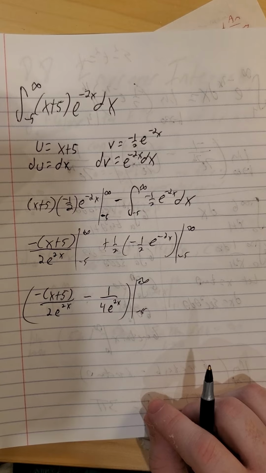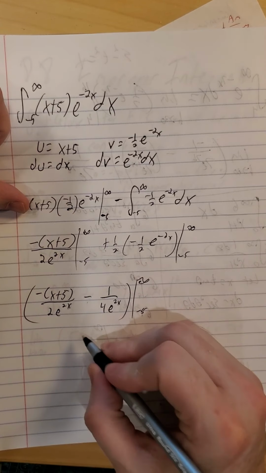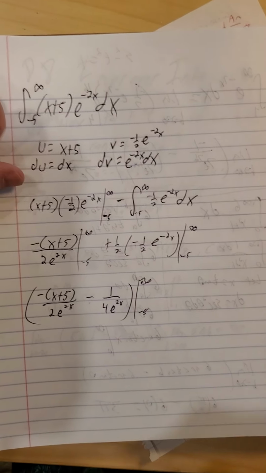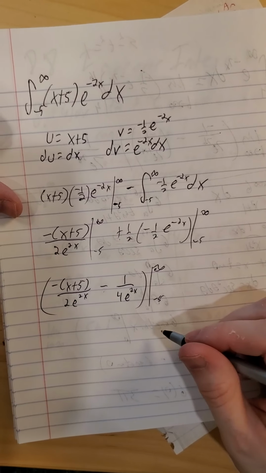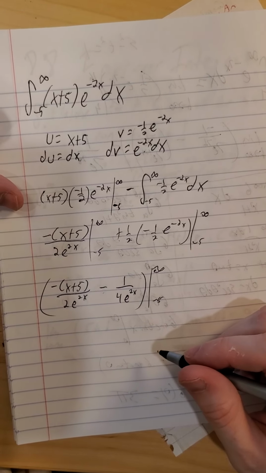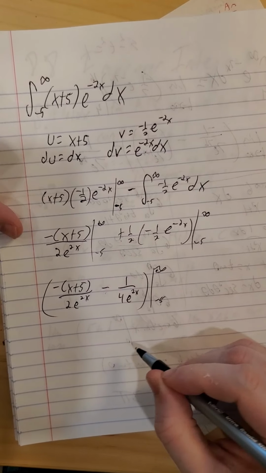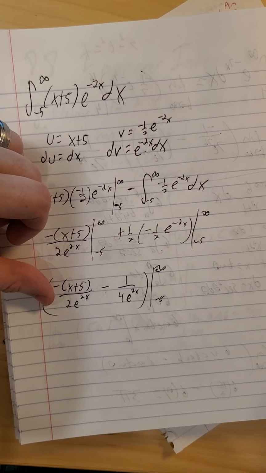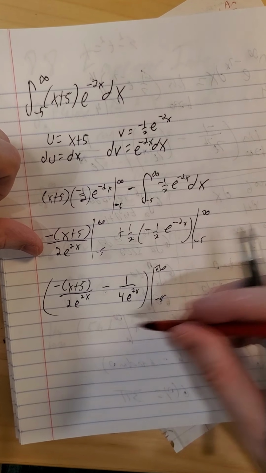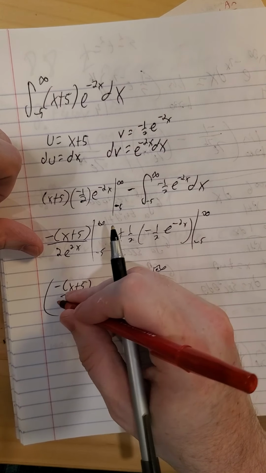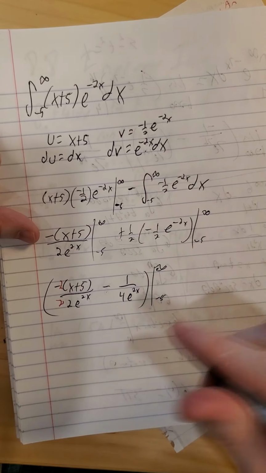And let's see. So let's get a common denominator going. And then we'll use our friend L'Hopital again. So let's see, our common denominator would be a 4e to the 2x. So that just means we'll hit this guy top and bottom with a 2.